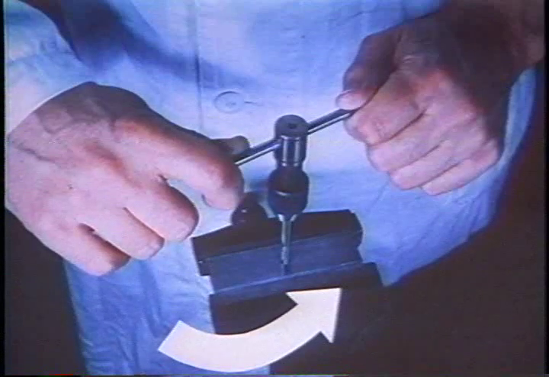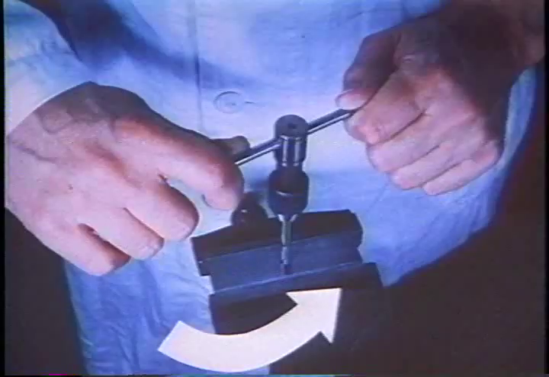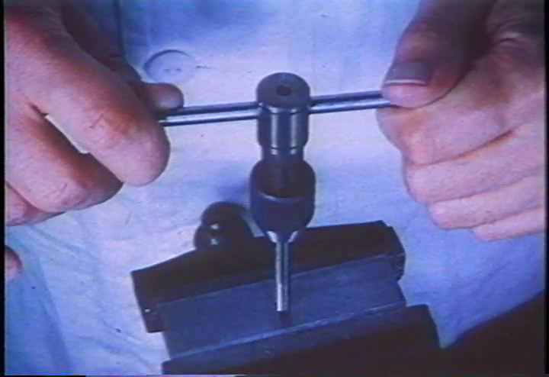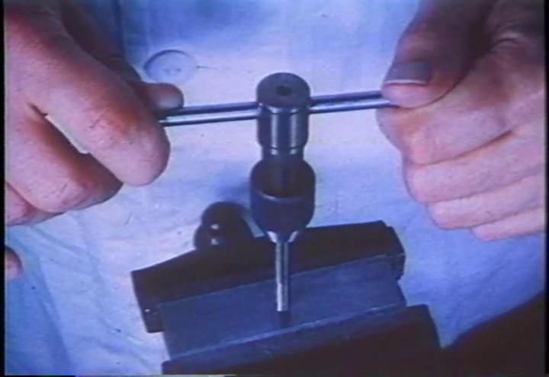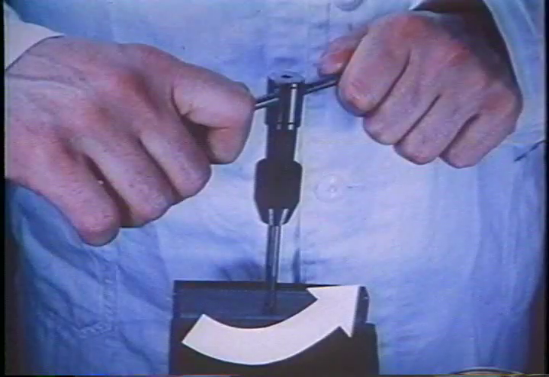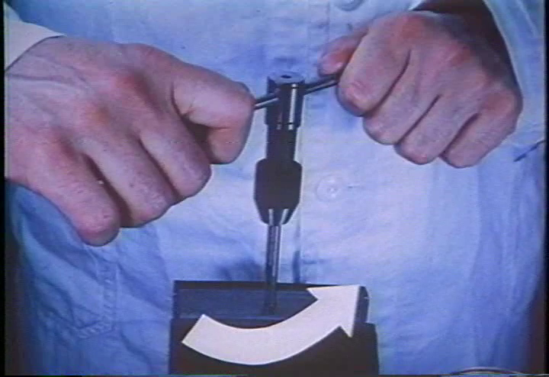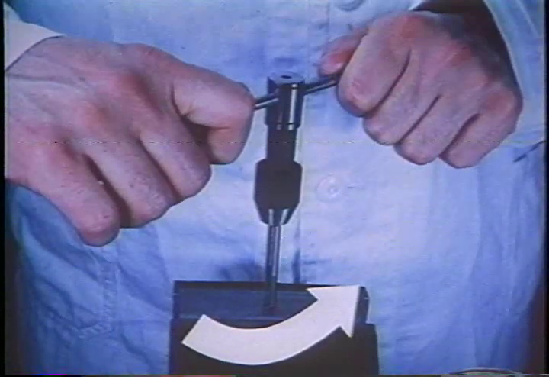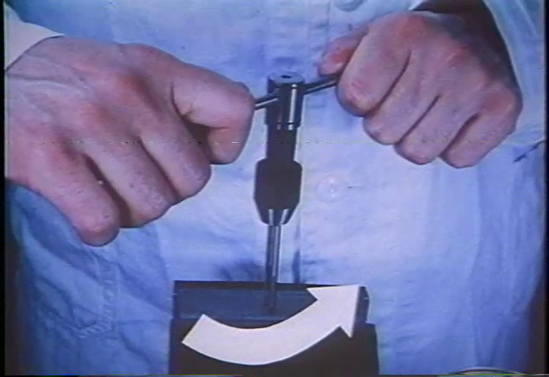Once your tap is started, back it off to relieve tap pressure and chip buildup. There is no set rule for how far to turn the tap before you back it off, but never force the tap once it begins to bind in the work. If the tap feels like it's binding, stop. The binding you feel is a chip forming in the thread you're cutting. Back off the tap and break the chip being formed. Shorten your movements when reversing the tap until you can feel it turn freely in the thread you have cut.